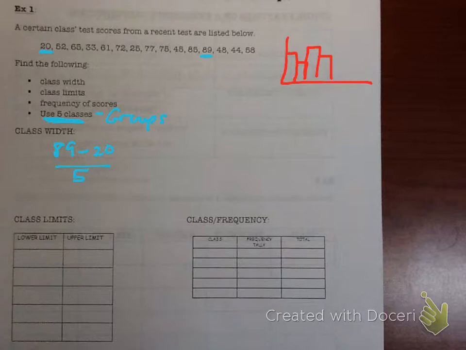Now the key here is when we go to figure that out, we would get 13.8. Now, no matter what, we're always going to round up. So always round up. Just kind of keep that in mind. So that means our class width is going to be 14 in this problem, right? Now, what that allows us to do is set the groups.